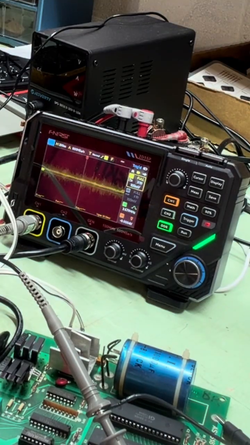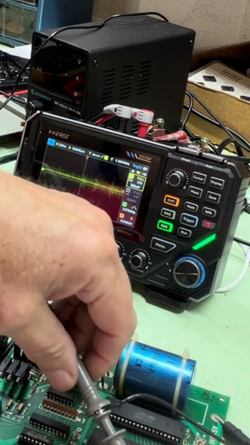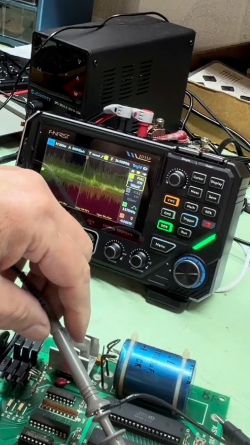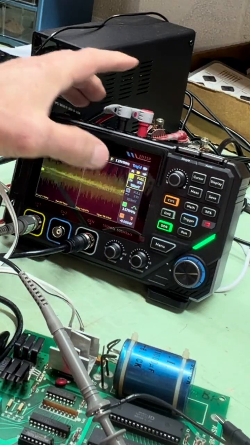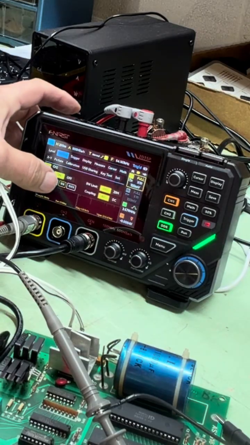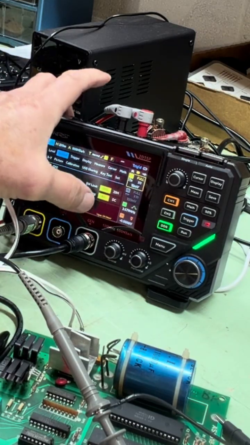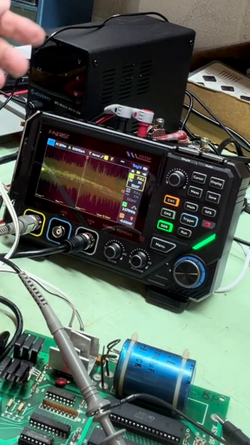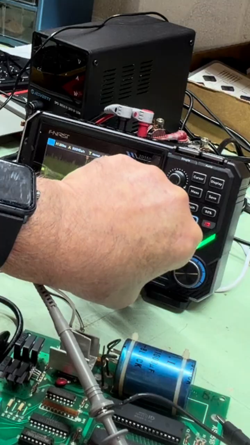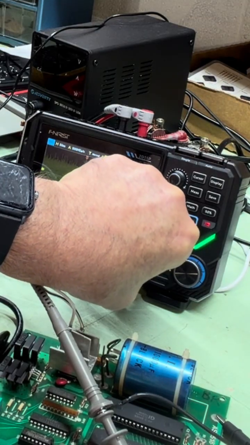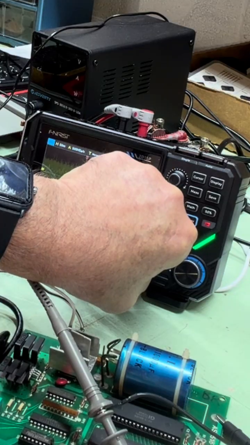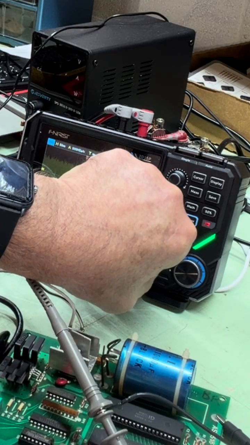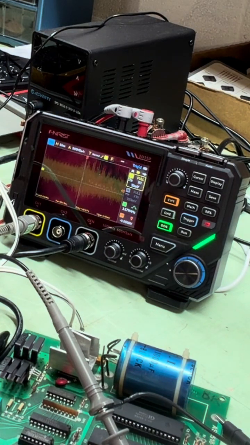I've tried the 1x setting. Let me do that right now. 1x, and then I go here and change to 1x. Go back, and then I'm at 10 millivolts, and I'm all over the place. Every once in a while I get a megahertz reading out of it. But no ability to make it stable.